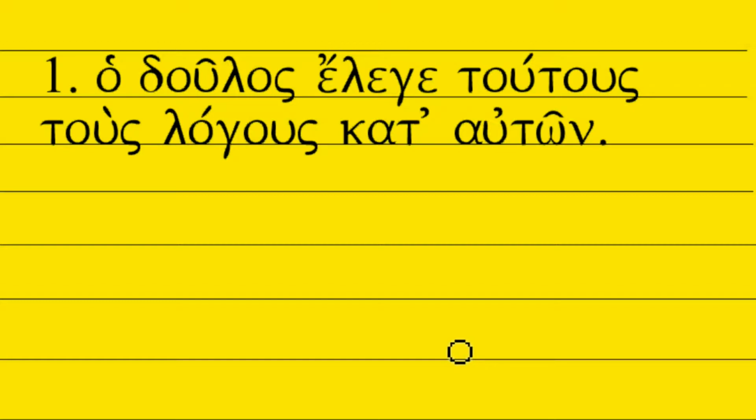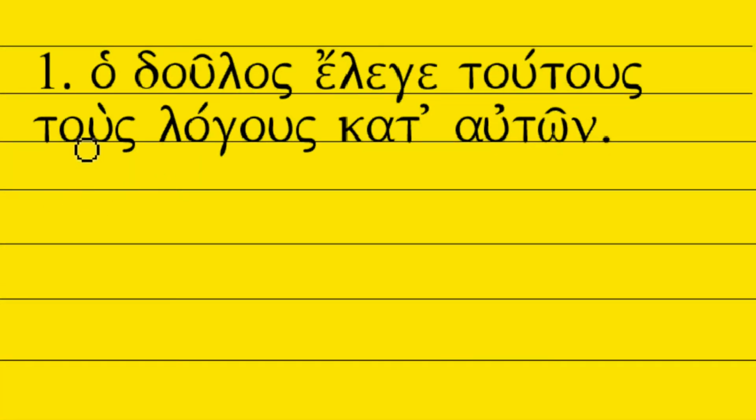These are the exercises that go from English to Greek. The first one reads, the servant was saying these words against them. The servant or the slave, either one. So we start off with ho doulos. That should be very familiar to you now. The slave. We want to say was saying.